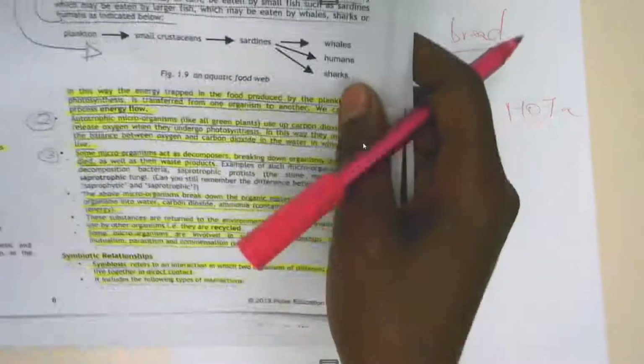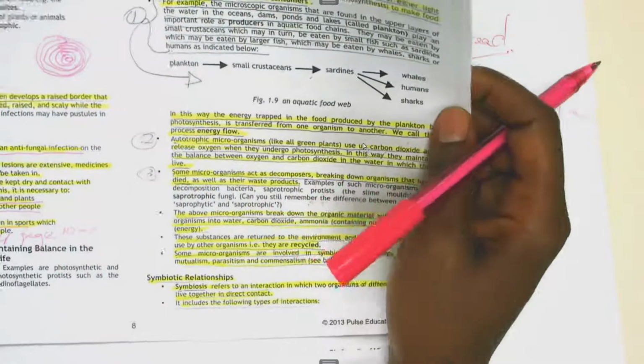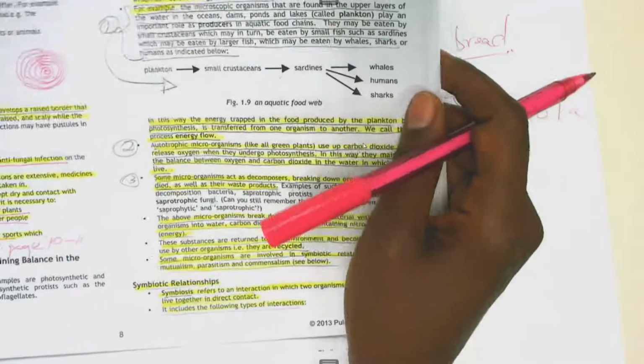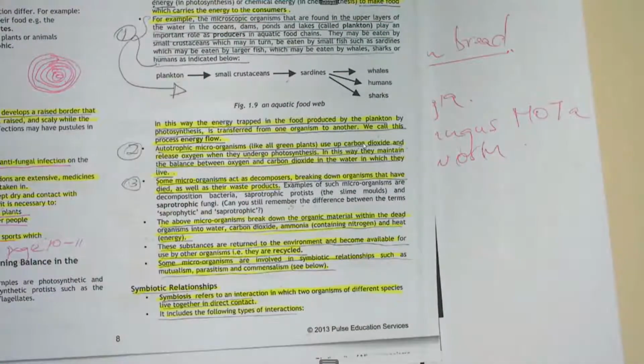So that was the last of the microorganisms that we were dealing with for today. And then before we move to another concept, let us look at our question and answer document that we have. On page 10 and 11, there is a question there.